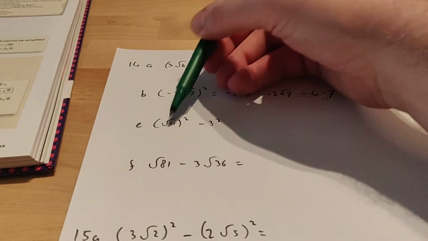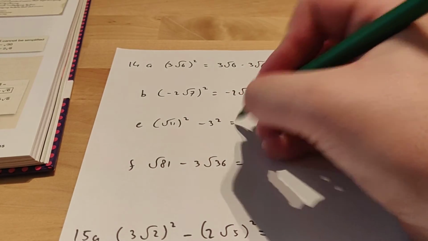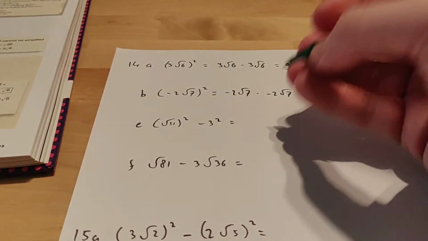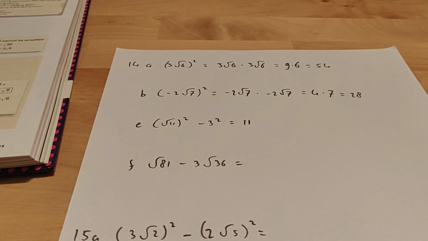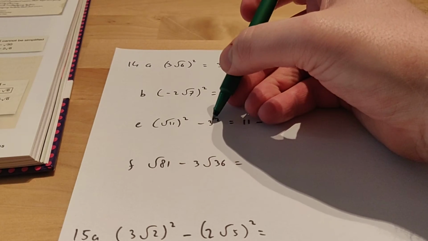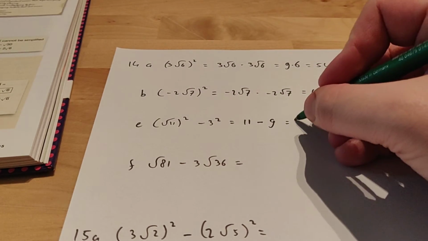Moving on to exercise E, you can see that it's going to be a bit different, because now we have two things. First we have the square root of 11 squared. Well, square root and squared are each other's opposites. So that means that the answer is just 11. Then it says minus, so I'm going to write that down. And then it says 3 squared. 3 squared is 9. So then the answer will be 2.